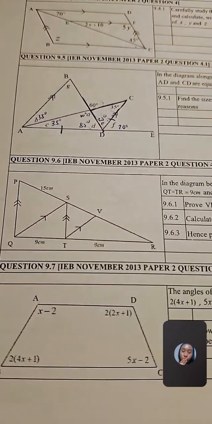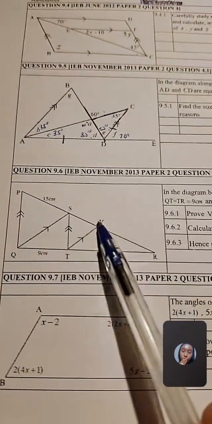One more. This one, guys, is grade 10. So you must know your grade 10 work very well to do this one. Okay, this one has to do with the midpoint theorem. What theorem, guys? The midpoint theorem.